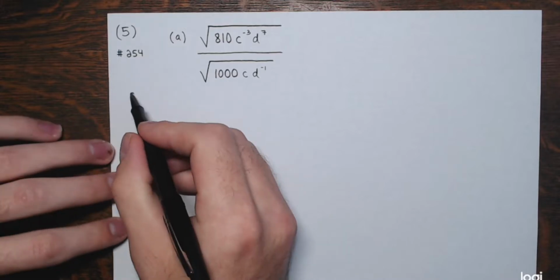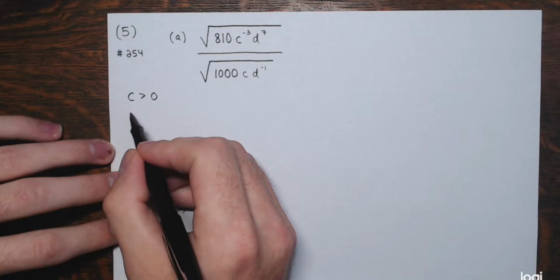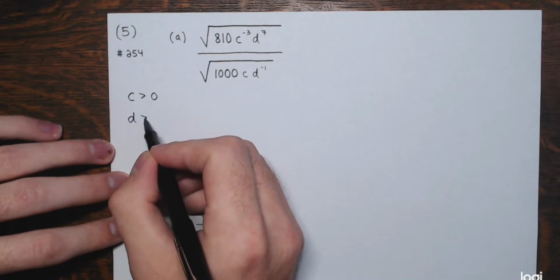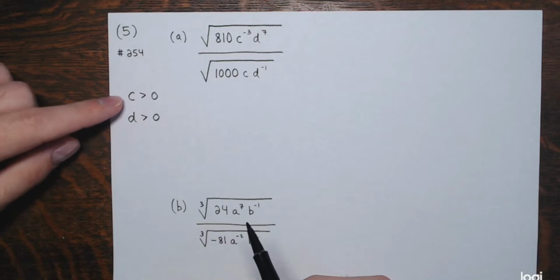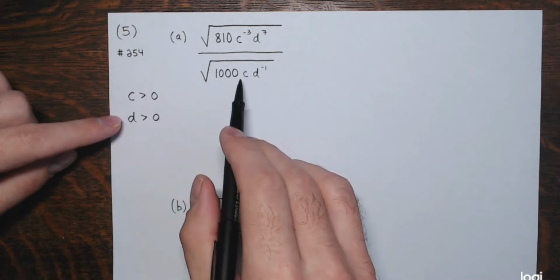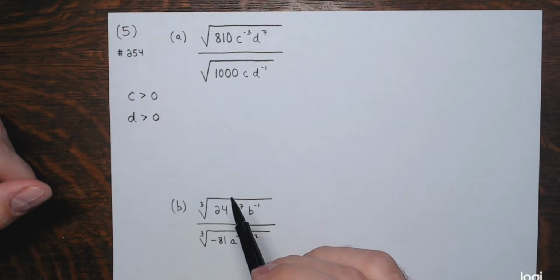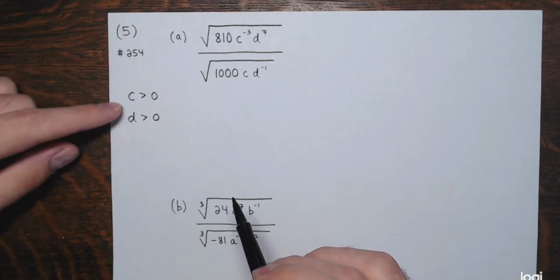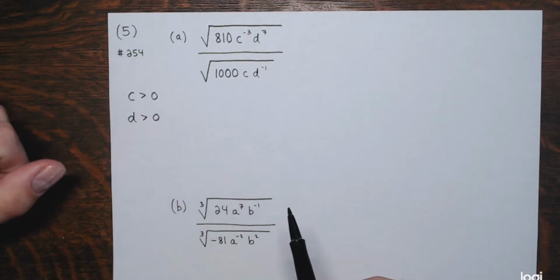So here, C has to be a positive number, and D has to be a positive number as well. Now, because we note that C has to be positive and D has to be positive in this initial expression, I won't need absolute value symbols later, because the variables are already known to be positive numbers. I hope that makes sense.